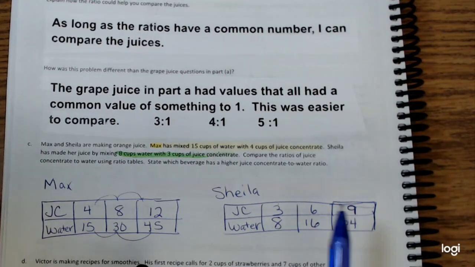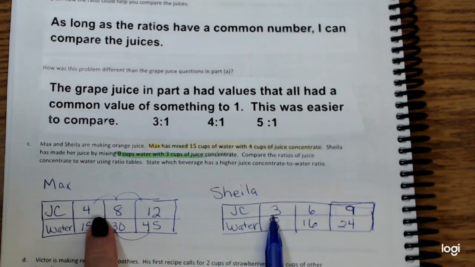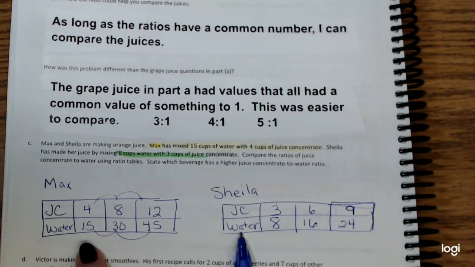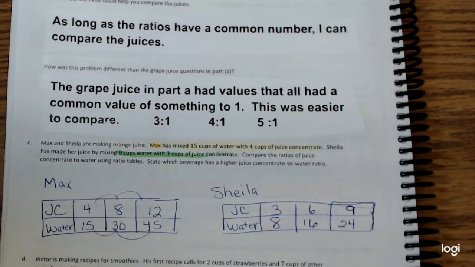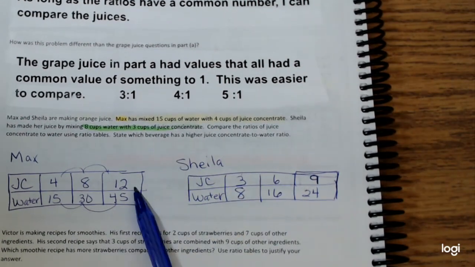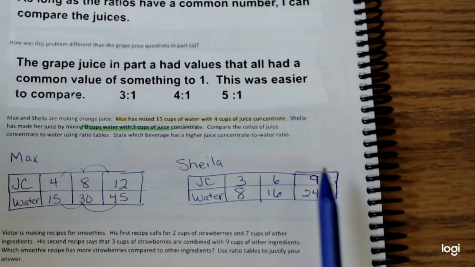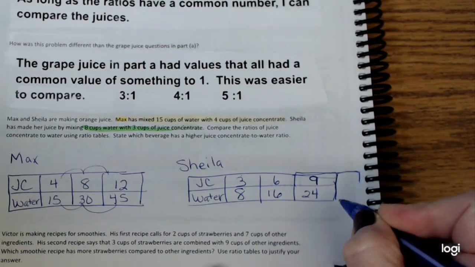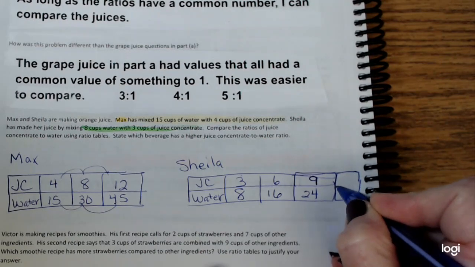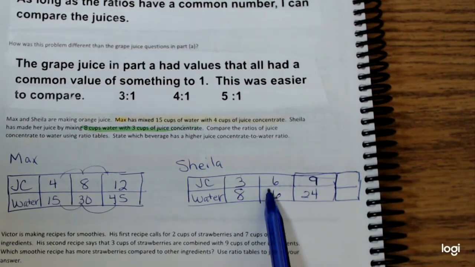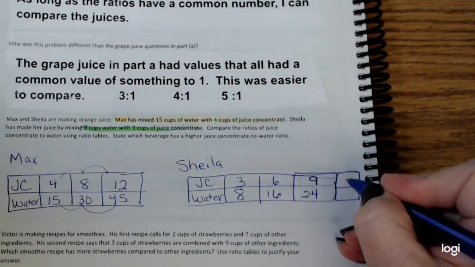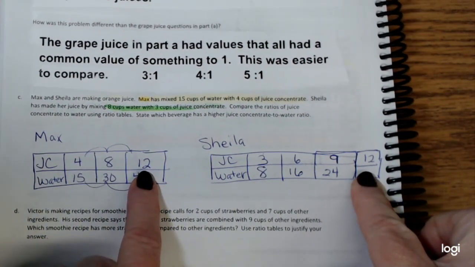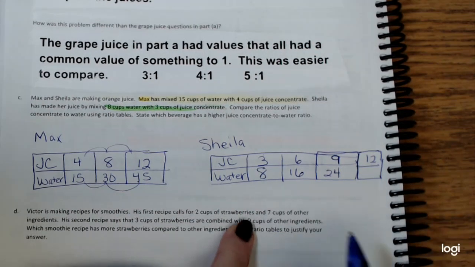And if I look at my tables, I don't really see any juice that have the same number, or even water. So since Max has already 12 cups of juice, let's go ahead and add another box over here for Sheila. Now, if I count by threes, 3, 6, 9, the next number is a 12, which is helpful because now we have a matching number.